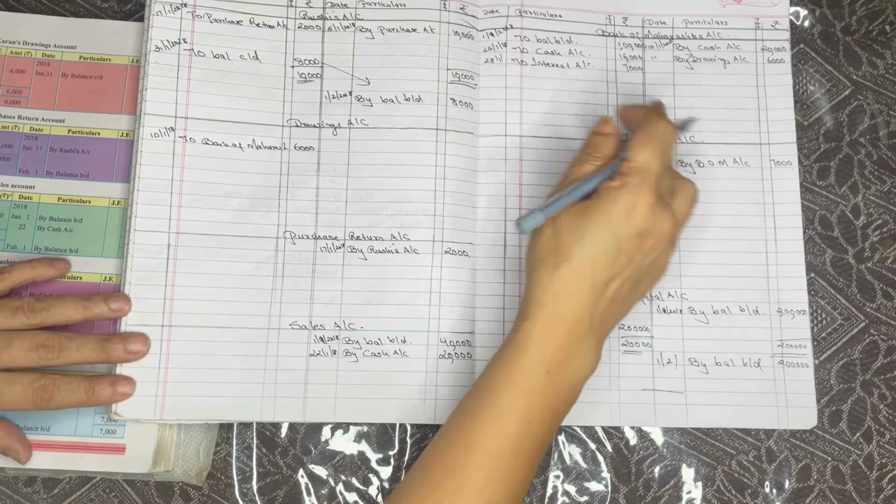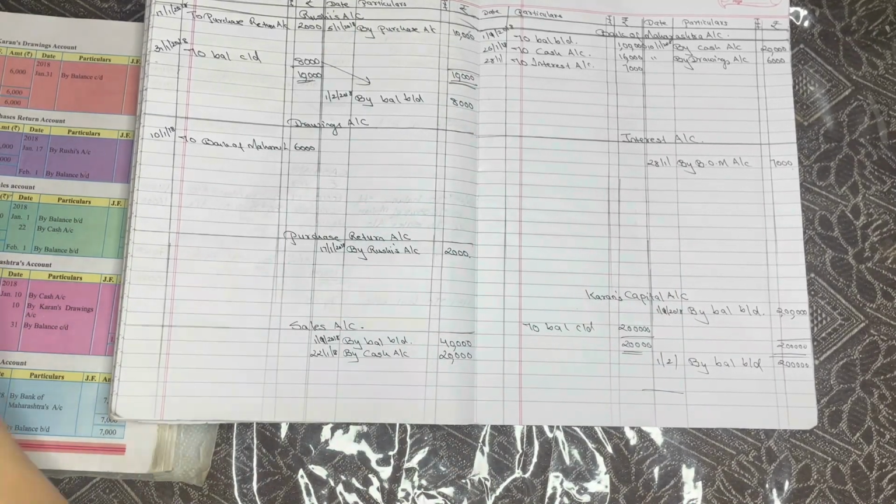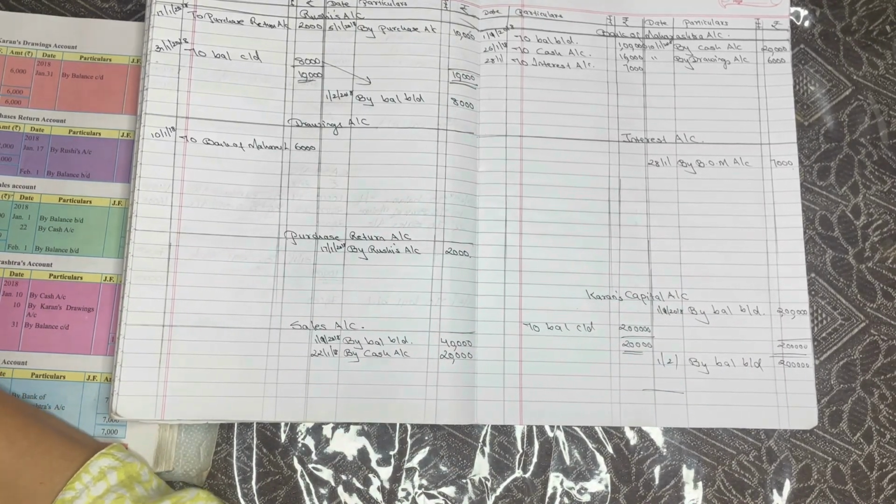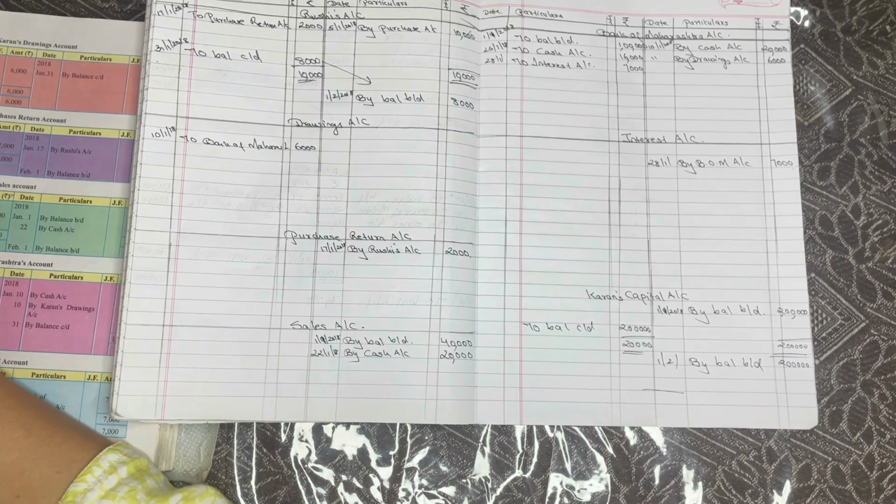सारे account आपको ऐसे ही close करना है. And then this balance are carried forward to your trial balance. Trial balance देख करके फिर हम final accounts बनाते हैं and then the final account should tally. So remember everything right from journal entry, then you will do the ledger account, then you will do the trial balance, फिर हम बनाते हैं final accounts.